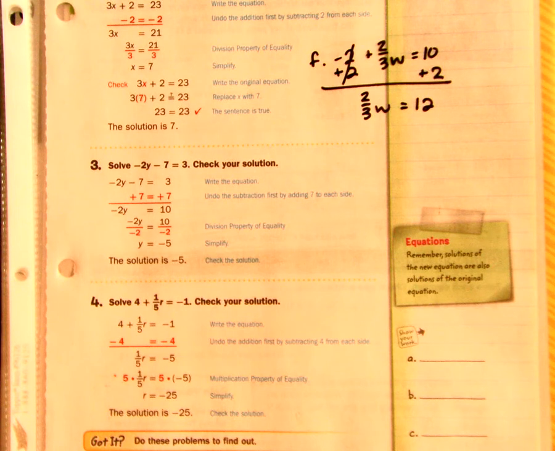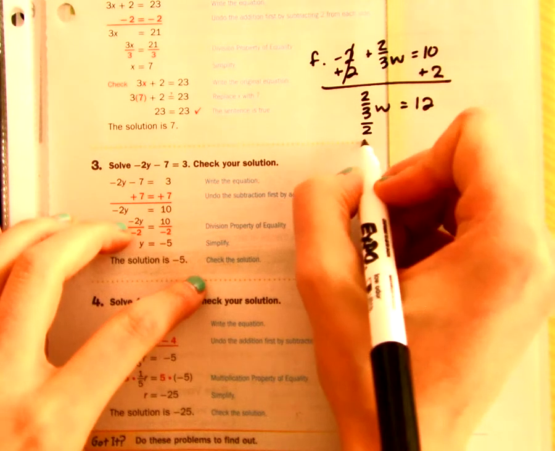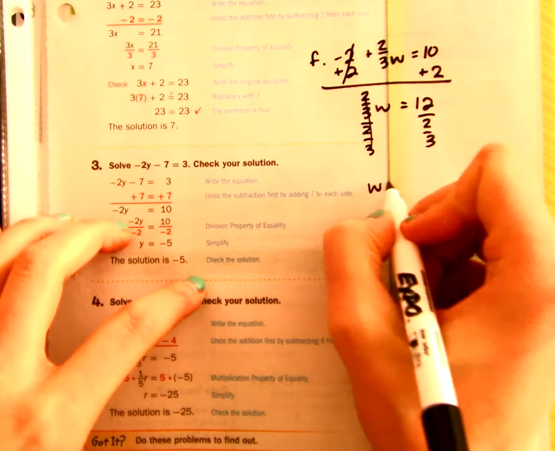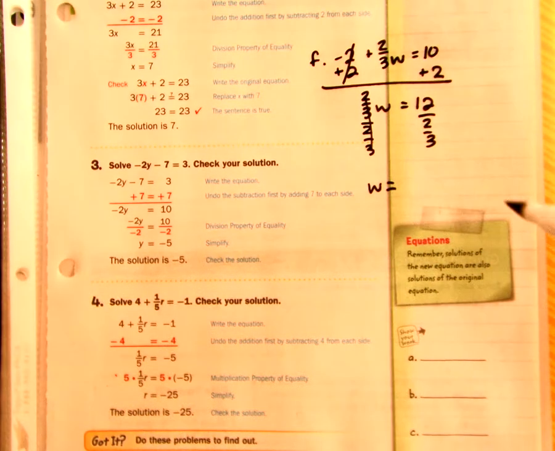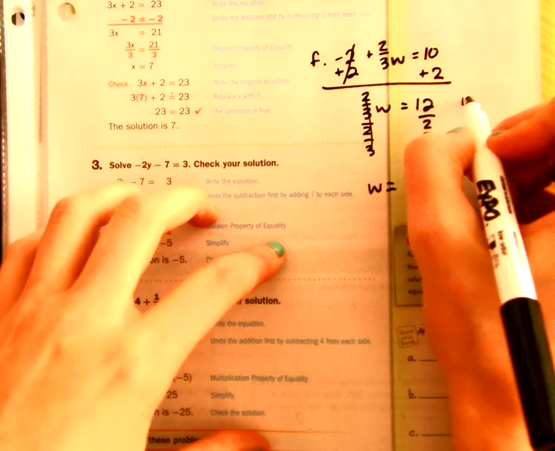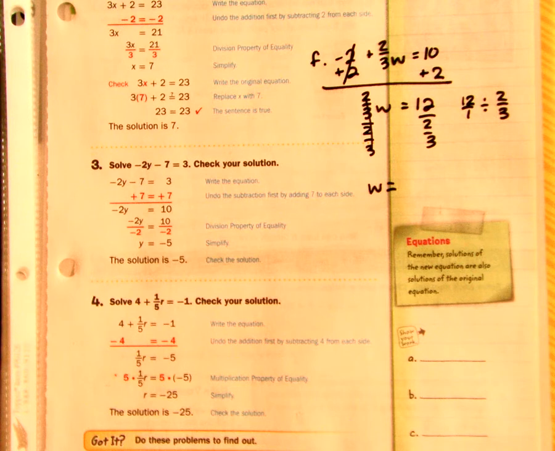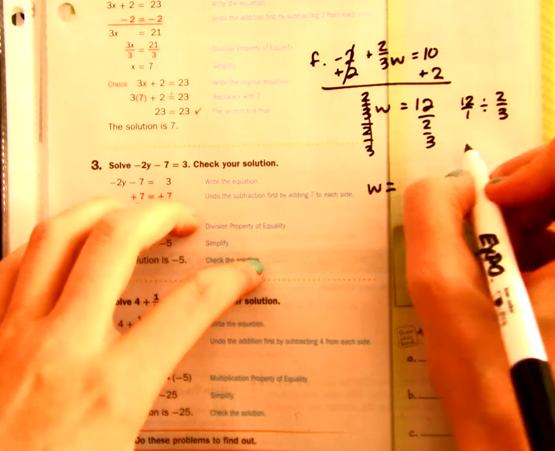Just because I have a fraction as my coefficient doesn't mean I'm going to solve this any other way. I'm taking 2/3 times w, so I need to do the opposite of multiplying, which is dividing. So I'm going to divide both sides by 2/3. So w equals, now on the right-hand side here, I have created a complex fraction. So I take numerator divided by denominator. When we divide fractions, we multiply by the reciprocal.